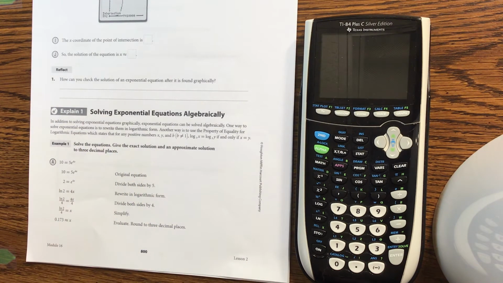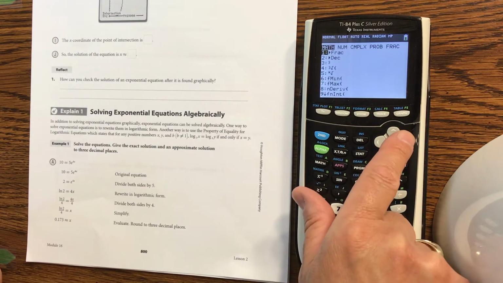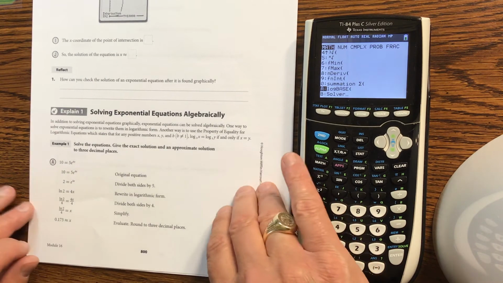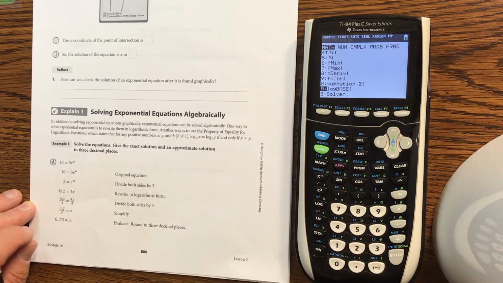And I'm going to keep it so that you don't need to use the math feature on your calculator, the one where it's the log base. I'm going to set this one up and do it the way you would if you just have a regular calculator, okay? All right, let's see.